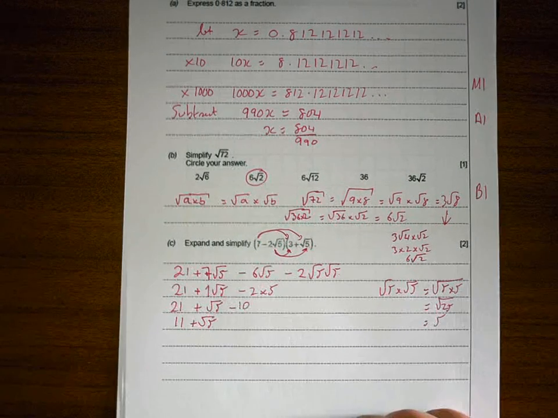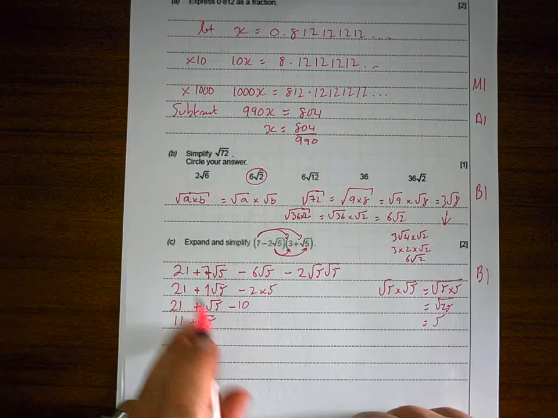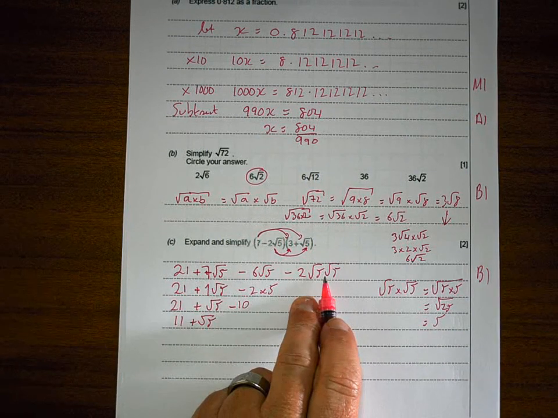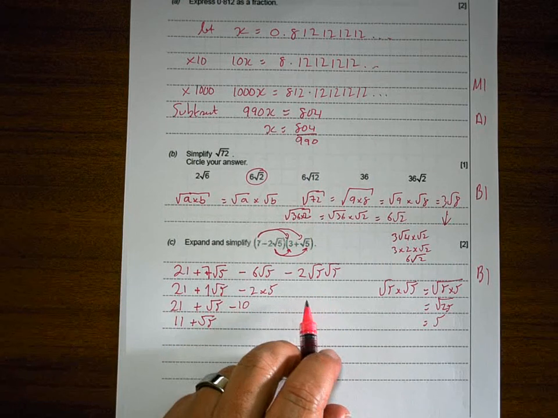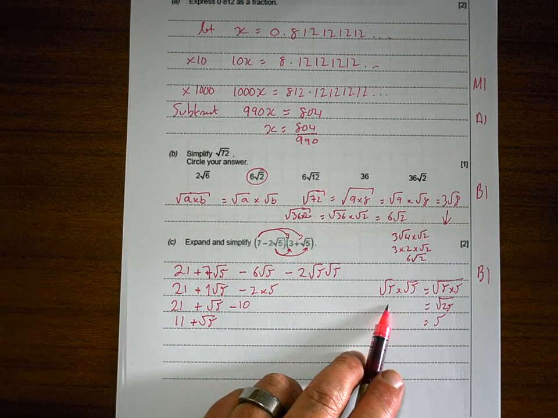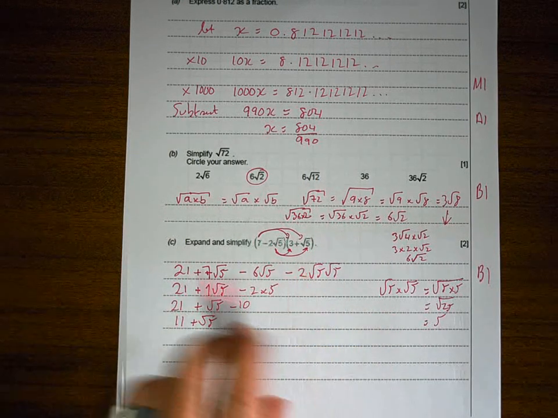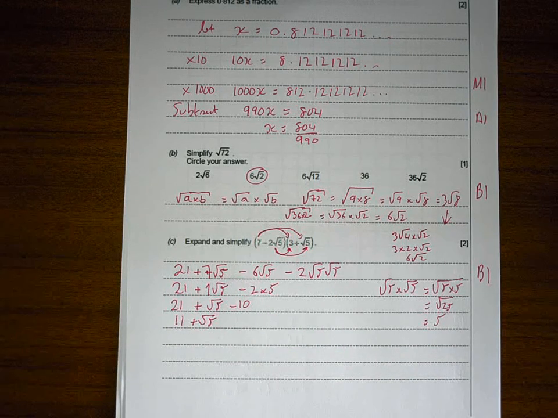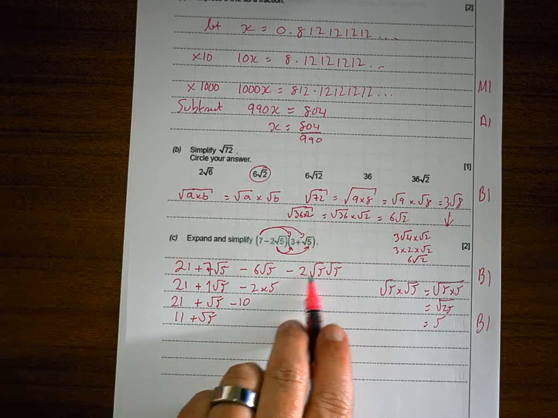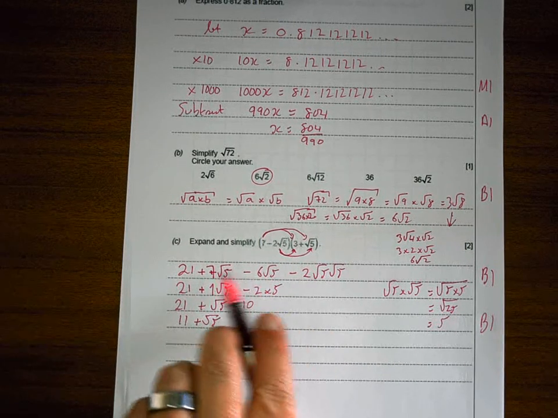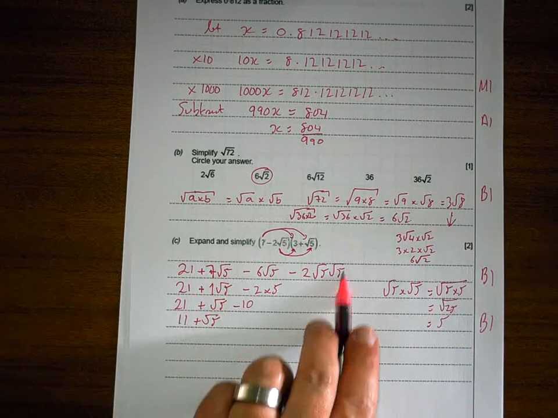1 mark is for correctly multiplying out your bracket. So even if you get in a fug when it comes to dealing with the surd part of it, as long as you can use FOIL, you should get that mark. And then the second mark is for doing the simplifying, making sure that you've simplified the root 5 parts, you've dealt with the root 5 times root 5.